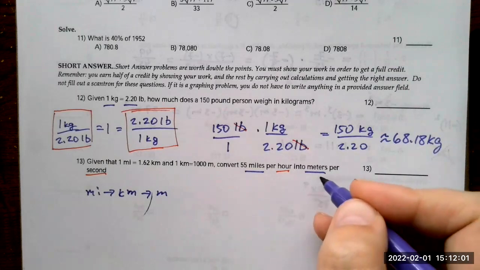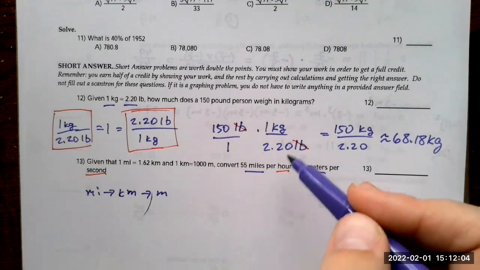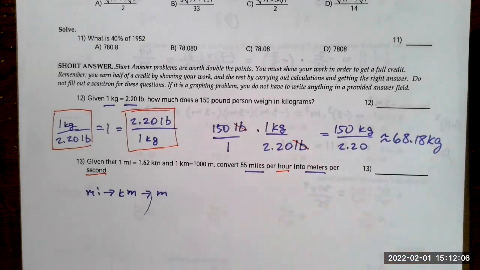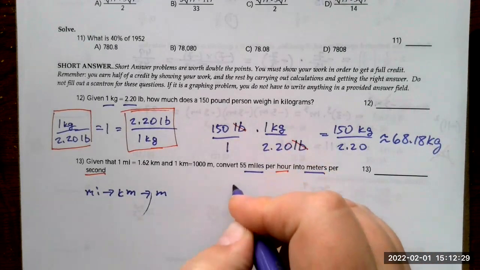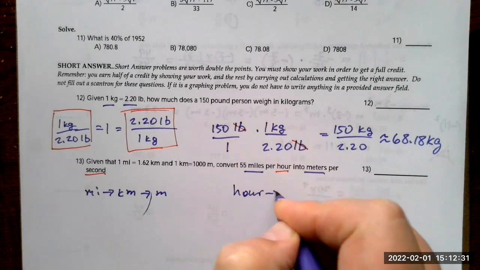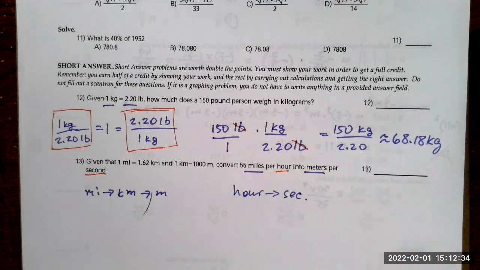Now for hours into seconds, well, we know that an hour has 3,600 seconds and do it in one sweep, or we could do hours to minutes, minutes to seconds. It's up to you. But since we're already doing a two-step transition here, we could just go ahead and do hours into seconds in one swoop.